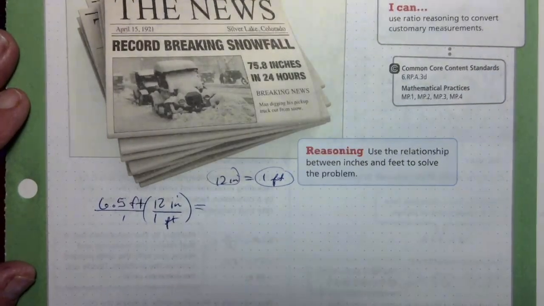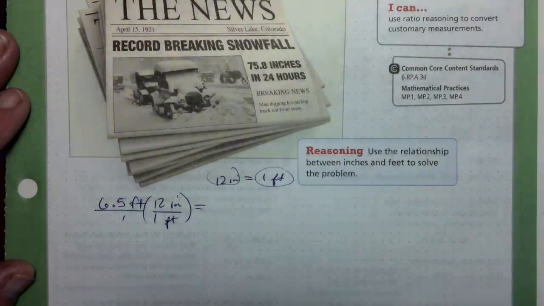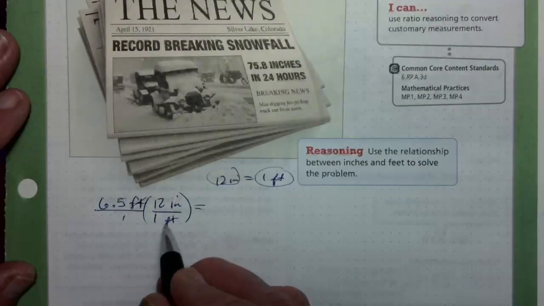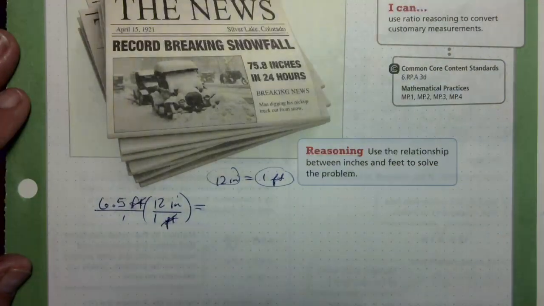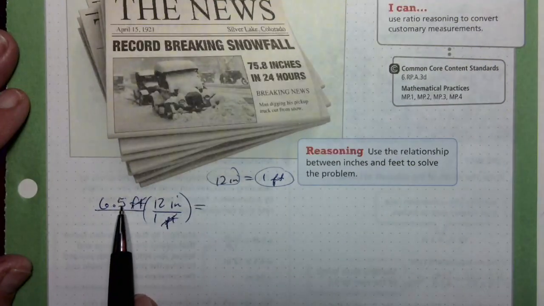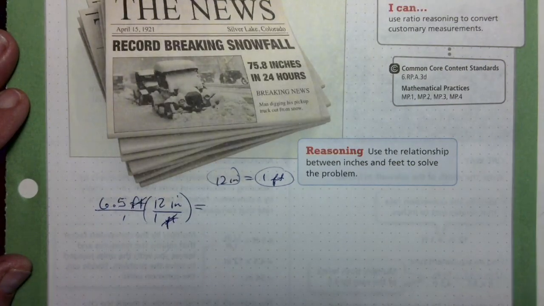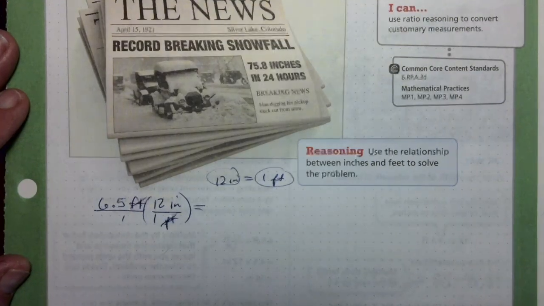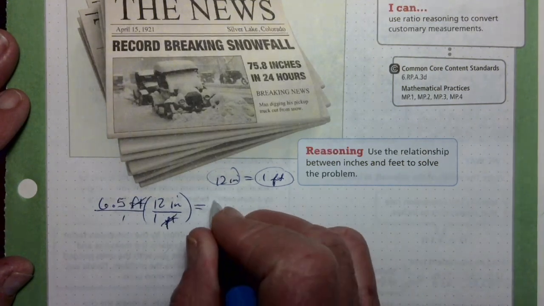Now, just like canceling common factors, feet cancel out. And we do what it says to do. And these parentheses are multiplication. So I'm going to take 6.5 and multiply it times 12. 6.5 times 12. And this is called converting. We're converting from feet to inches, and you get 78.